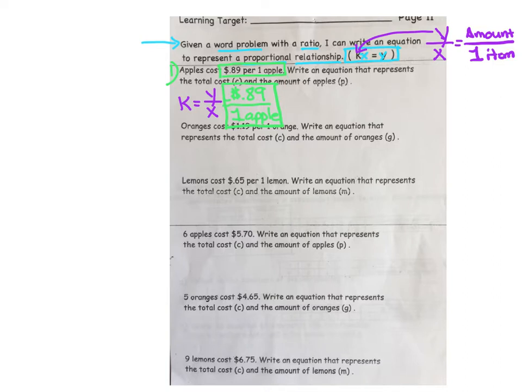Let's keep reading. Write an equation that represents the total cost C and the amount of apples, and we'll use the variable P to represent that. So instead of using the equation K times X equals Y, instead of the X and Y, we're going to have to determine where the C variable goes and where the P variable goes, rather than X and Y. And here's how you do that.